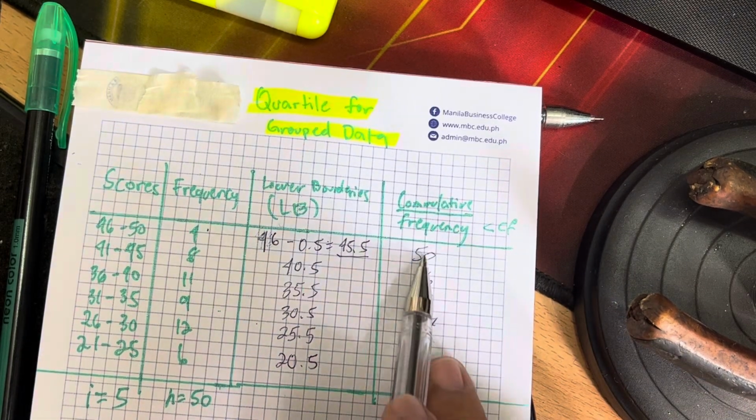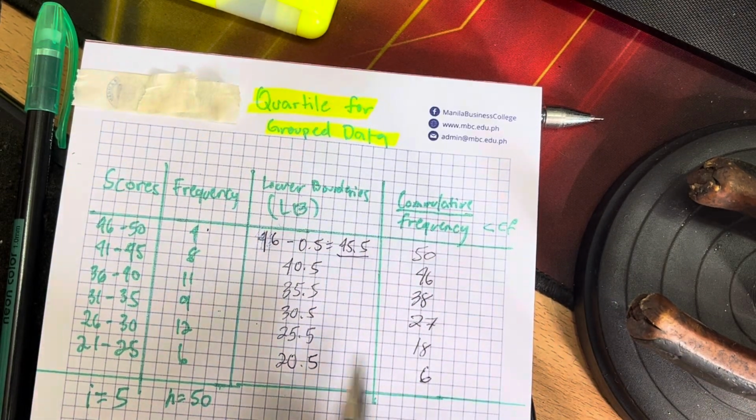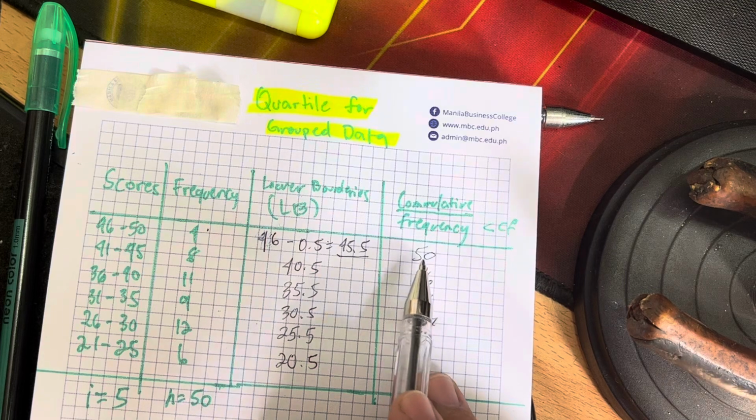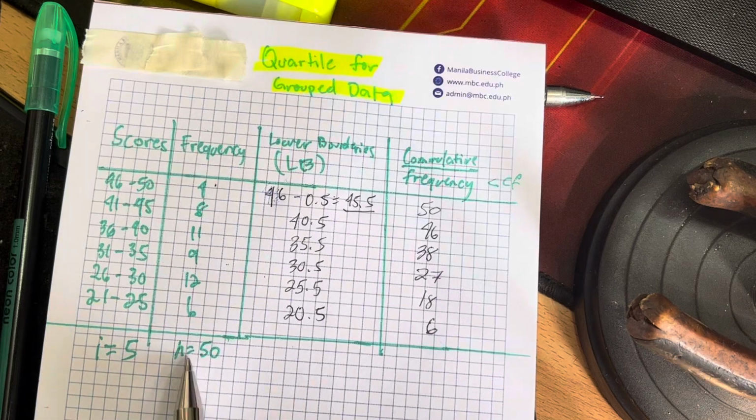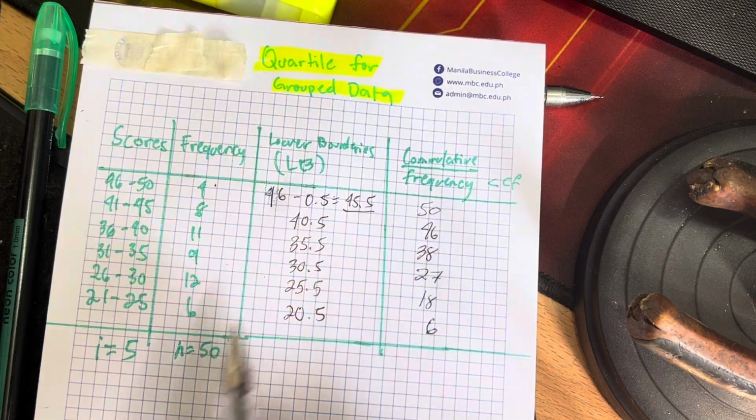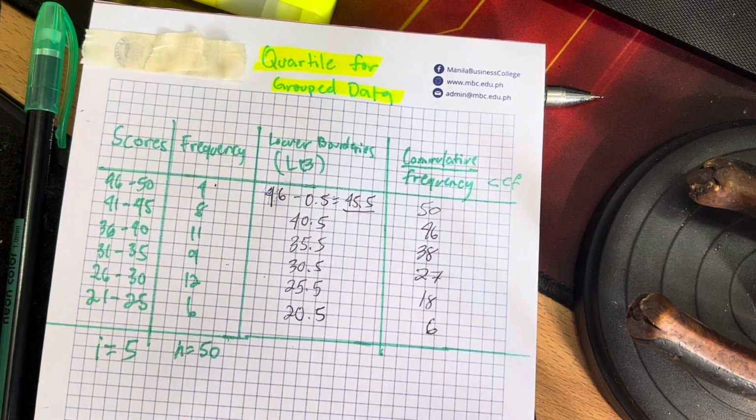As you can see, those frequencies are connected. And the total at the last value, 50, is equal to the number of participants or the scores. So the number must be equal. Okay, so yan po yung ating mga data na gagamitin natin to get the quartiles.